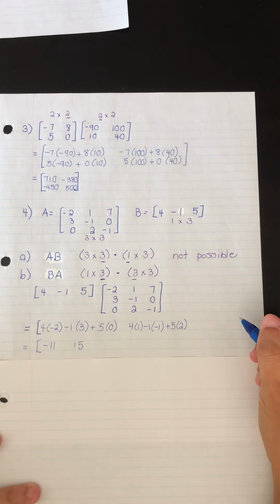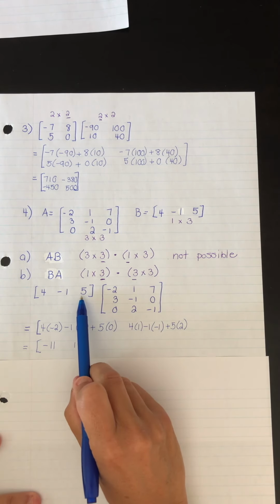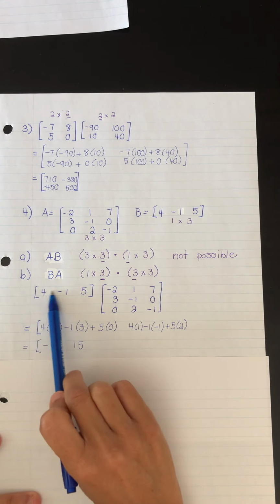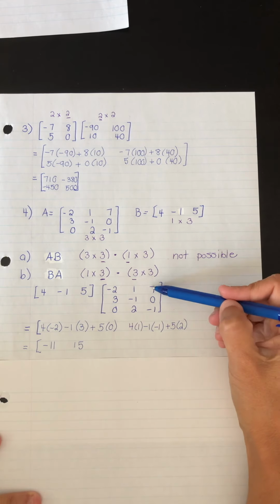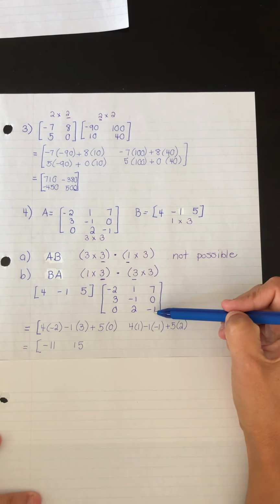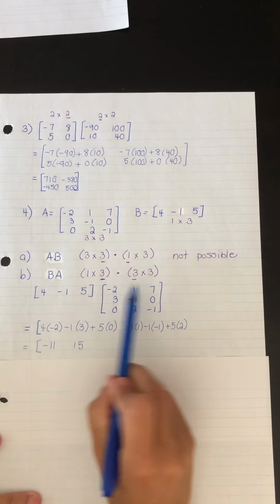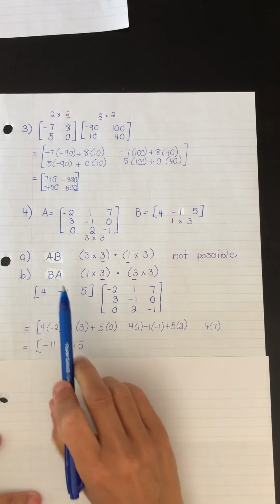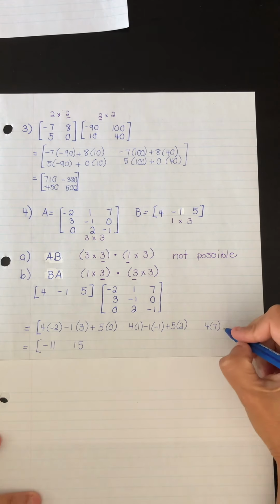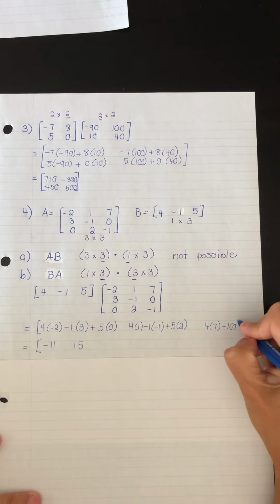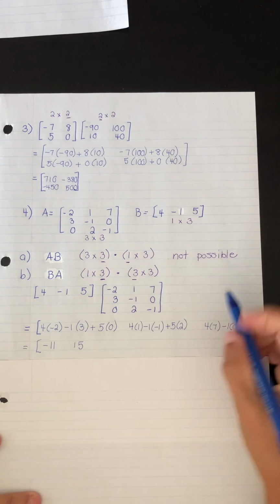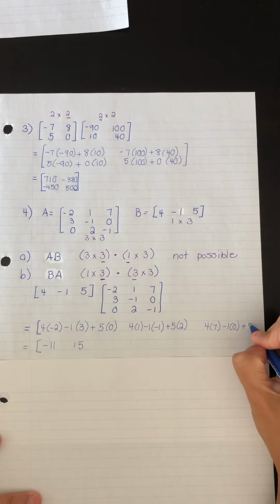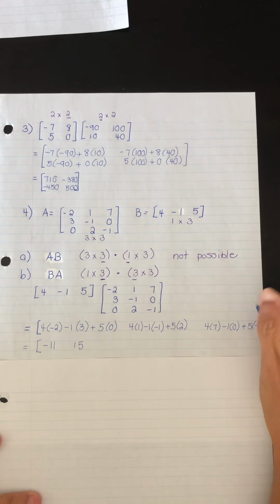And now we'll do the very final entry. So we're going to take, again, first row multiplied by third column. So 4 times 7 will be added to negative 1 times 0. And then we add 5 times negative 1.